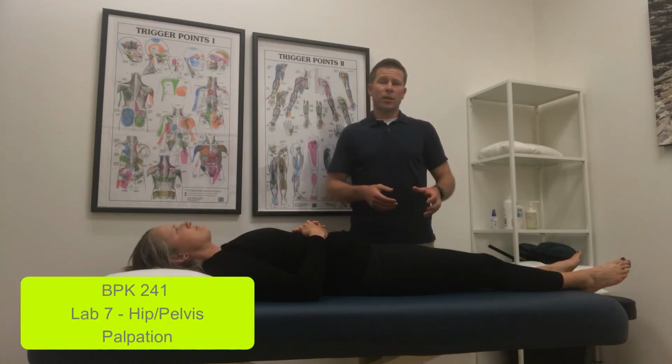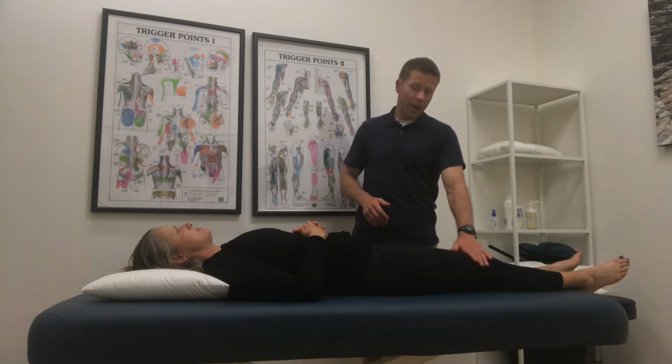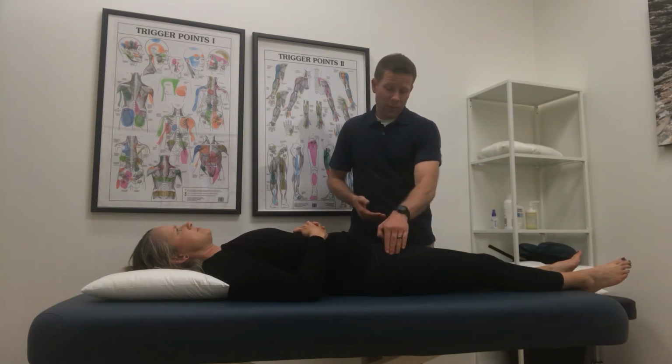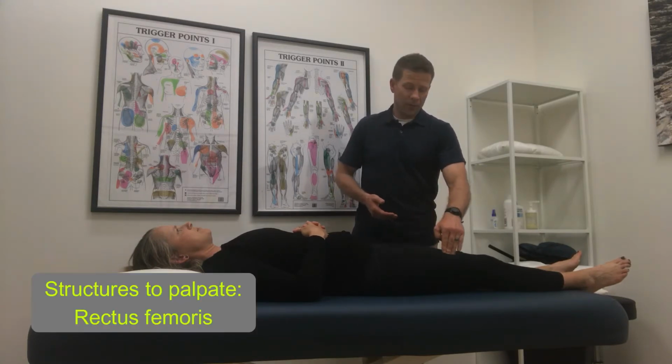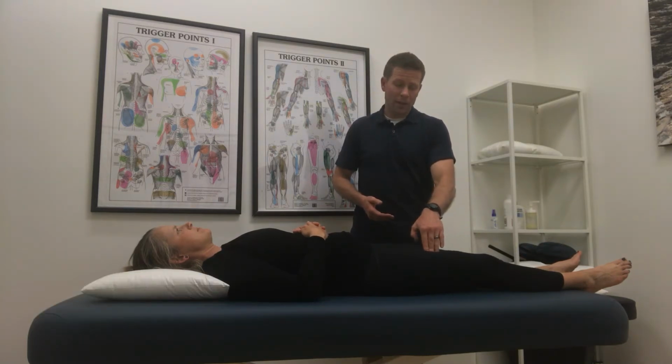For palpation, we're going to start with palpation of the quadriceps. So we know the quadriceps are in the front of the thigh, and we can palpate rectus femoris because it runs straight down the middle of the anterior thigh, and particularly with a strain or a contusion, there'll be a particular area where there's pain.